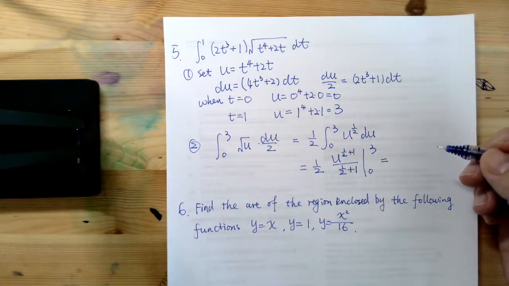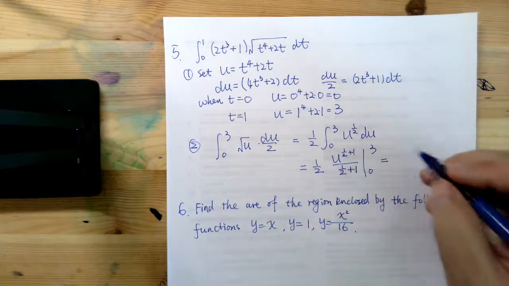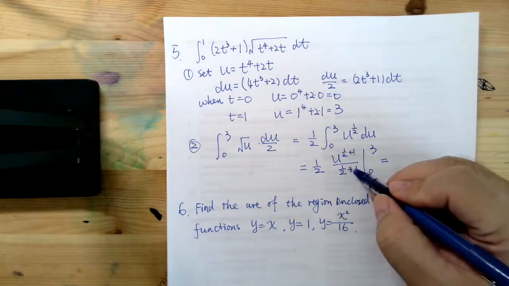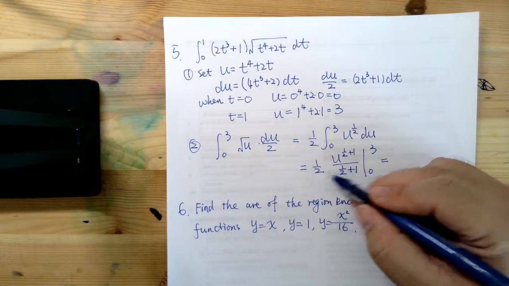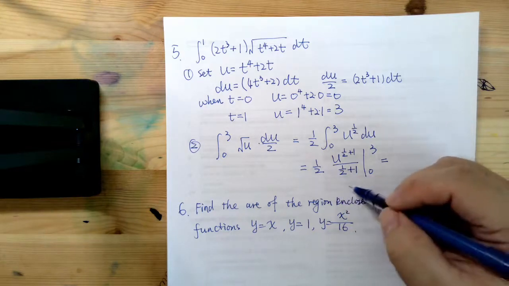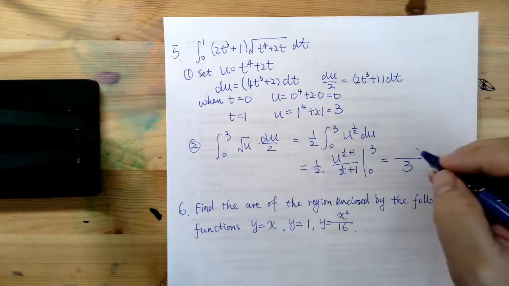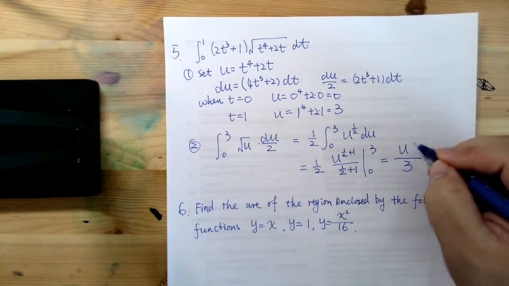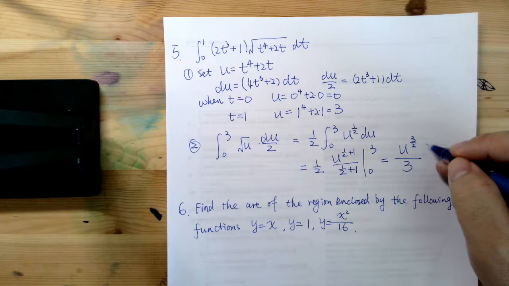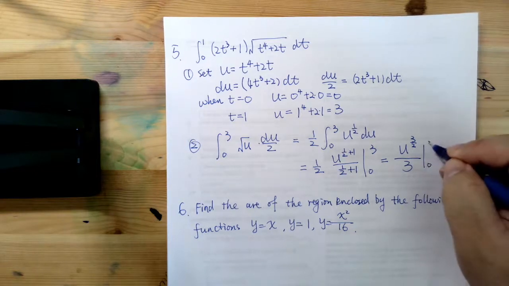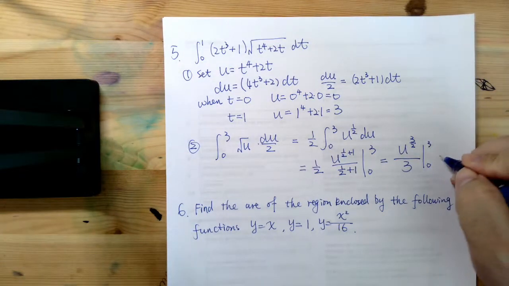If you simplify all of this, the bottom is going to be 3 over 2, and then you times a 2 because they're both on the denominator, so you have 3 on the bottom, u to the power 3 over 2, evaluated between 0 and 3.